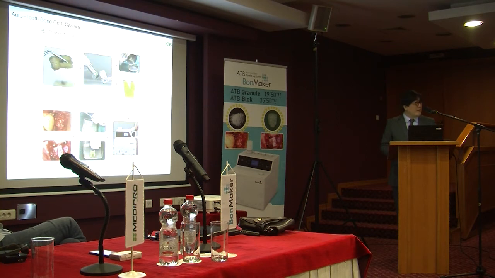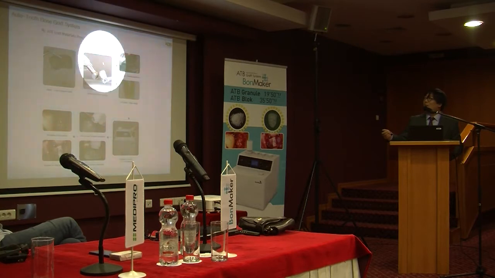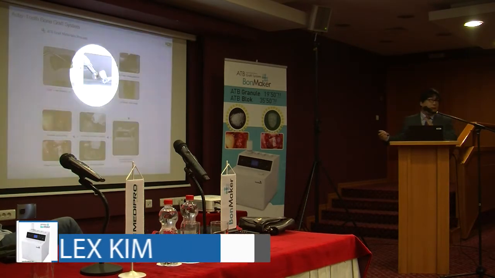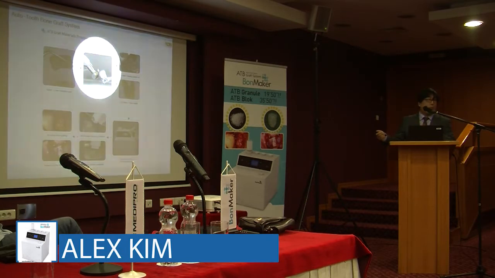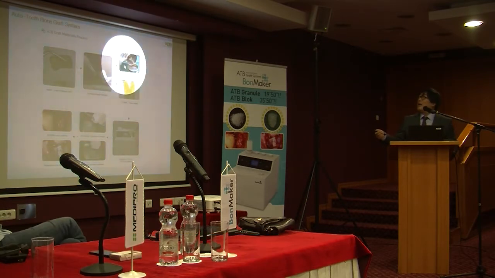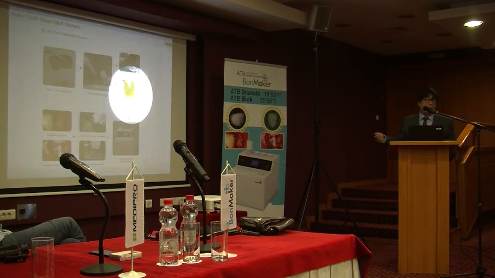The process is very simple: extract the tooth, treat the surface, and do a pre-preparation process that removes all the foreign material. Then grind and prepare the tooth as a powder or slice it as a block, depending on your surgical plan.